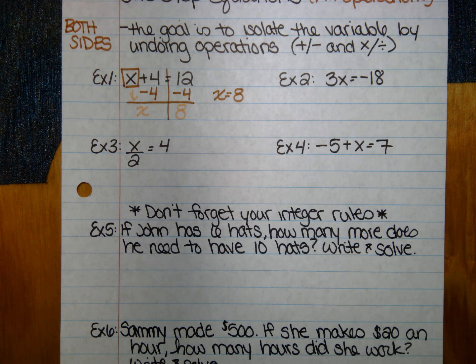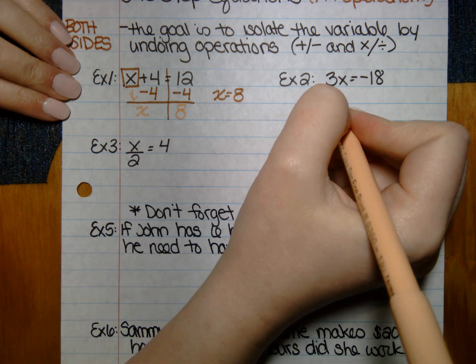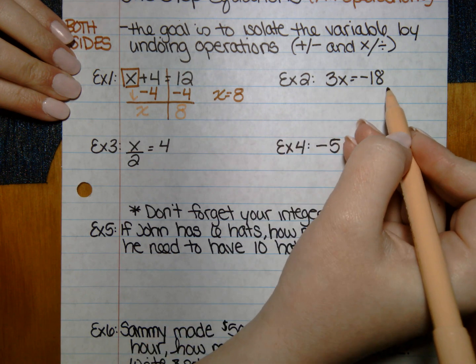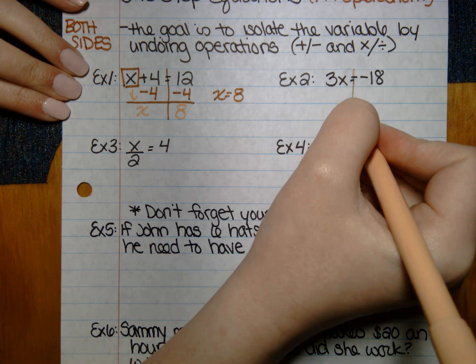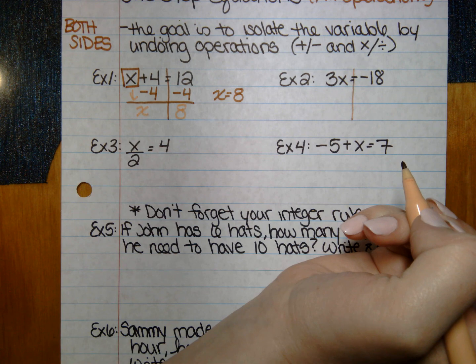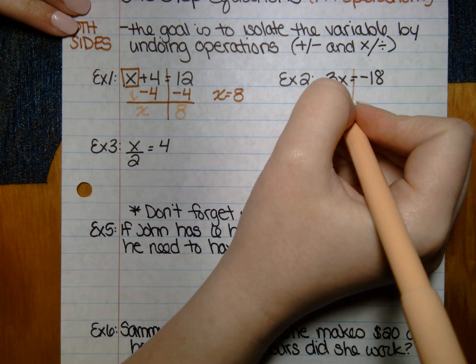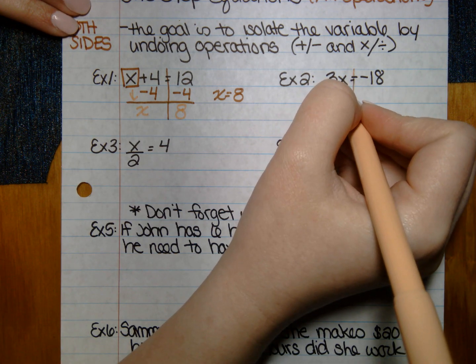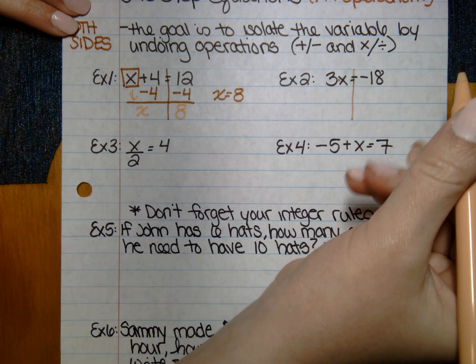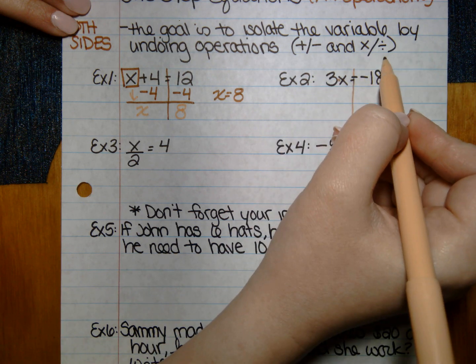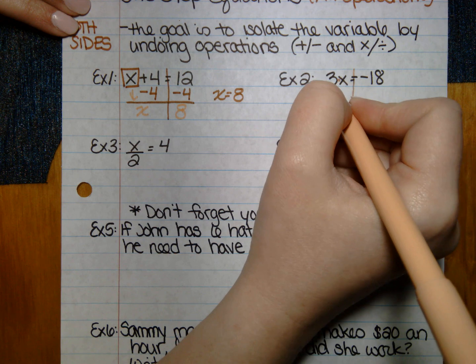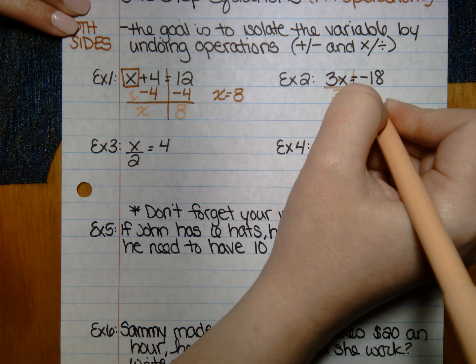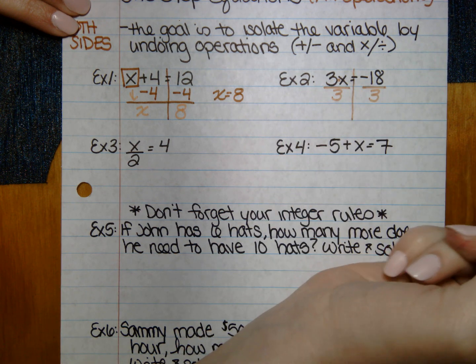If we look at example 2 off to the right, you can see that I have 3x is equal to negative 18. Again, I'm going to kind of bring down my negative sign so I can keep everything organized. Right now, since I have a coefficient in front of my variable, that means to multiply. So the opposite of multiplying is going to be dividing. So I need to divide both sides by 3.